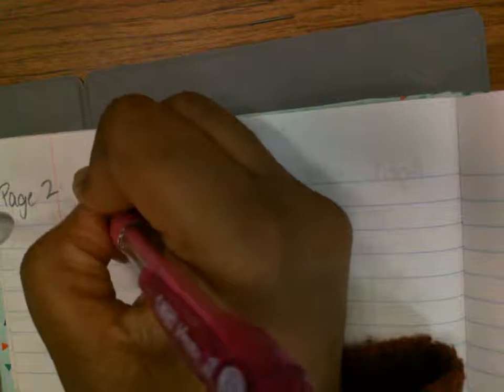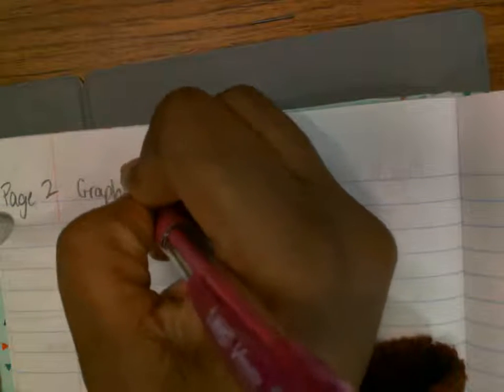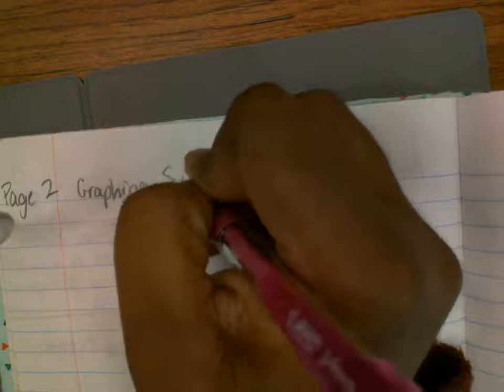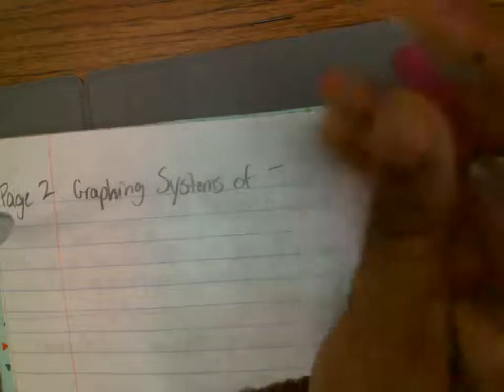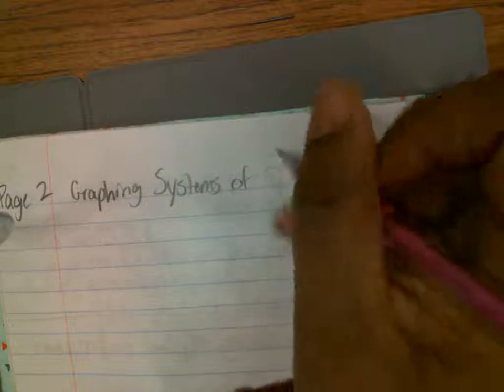Okay, and we're going to do graphing systems of linear inequalities. Graphing systems of linear inequalities. This is a short page of notes.